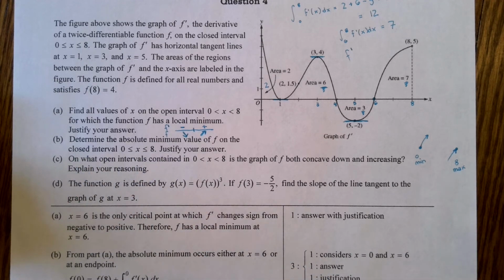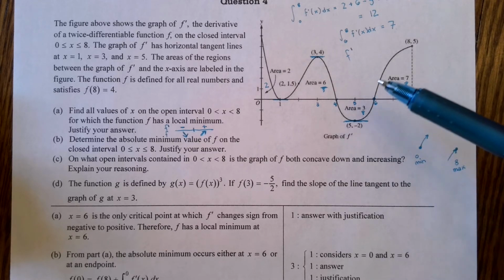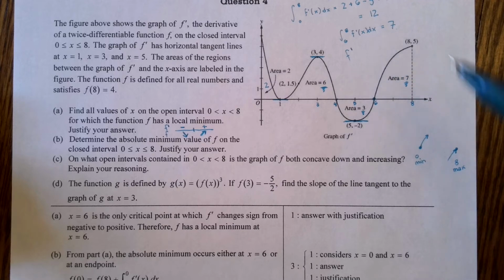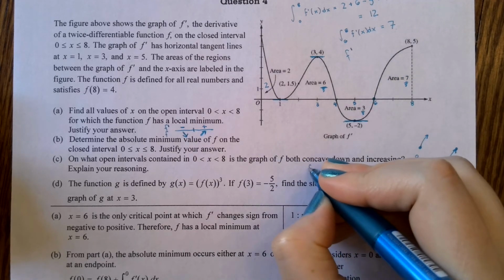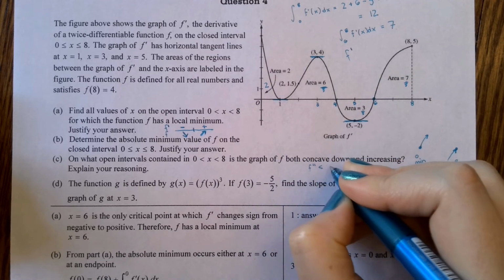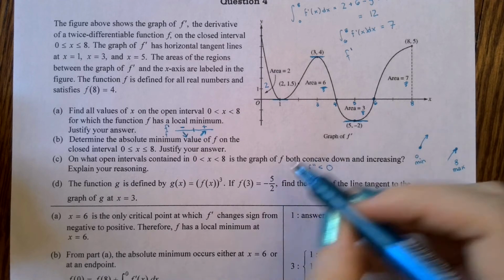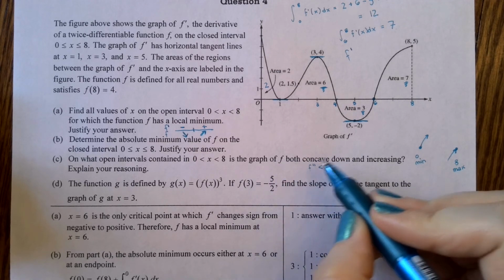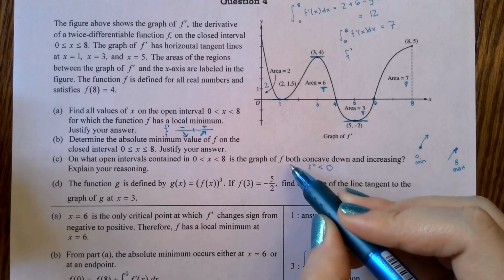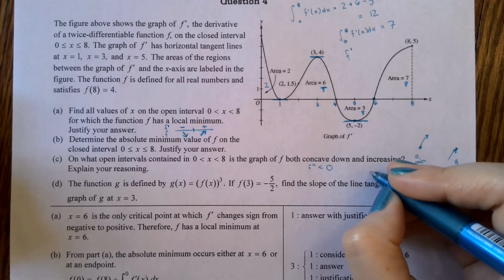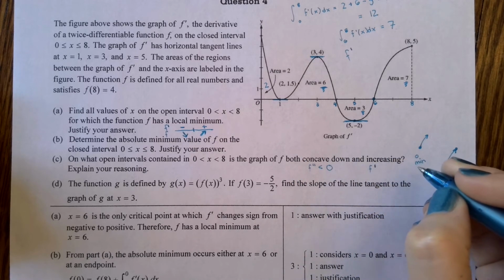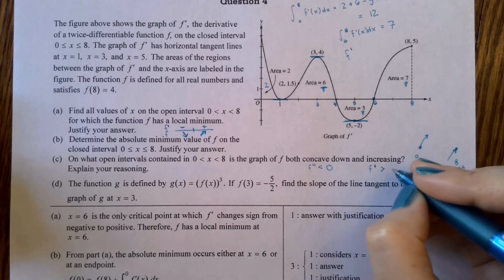Okay, so sign charts are probably going to be the easiest way to go for this. We can generate two different sign charts based on this graph. So concave down, first thing I would say is that means f double prime is going to be negative, right? If f is concave down, its second derivative is negative. And if f is increasing, then that means that I'm going to be looking for where the first derivative is positive.